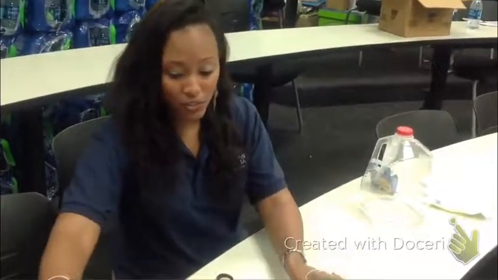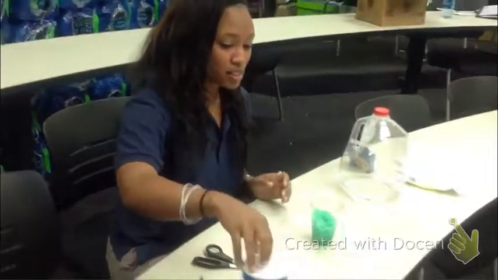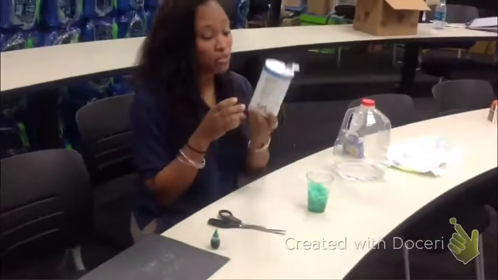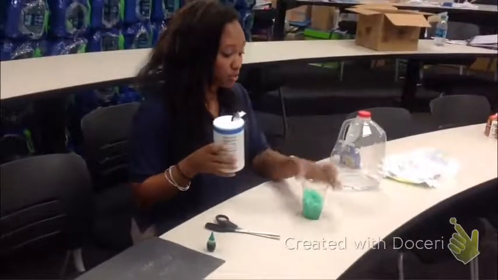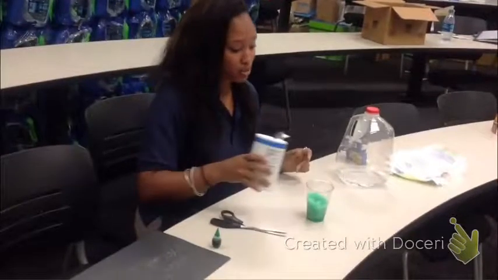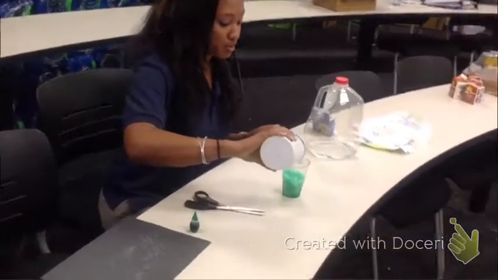So after you finish playing with the crystals, somebody will come around with salt. You might be wondering what this salt is going to do to the crystals. Well, the salt will draw the water out of the crystals. So let's see what happens with the salt.